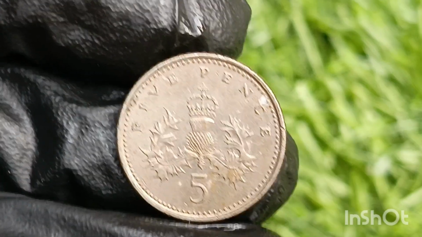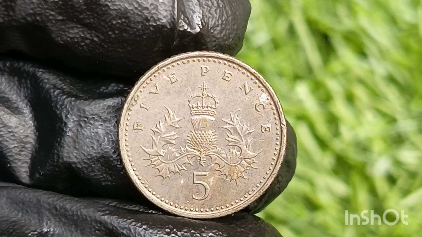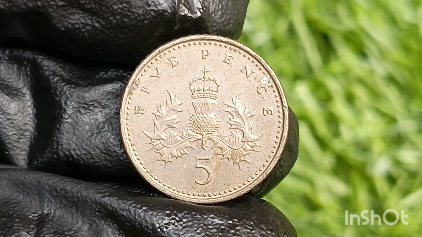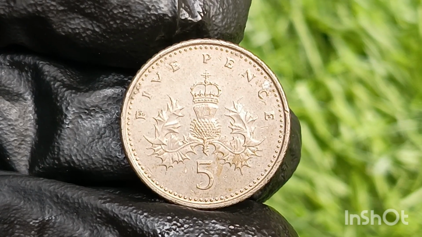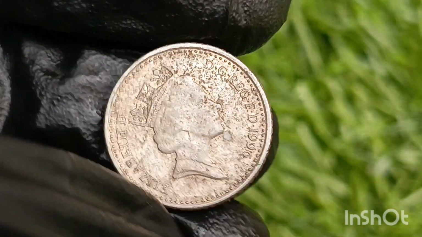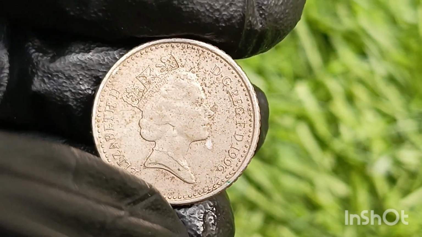Collectability. Key factors include condition, BU/proof versus circulated, portrait type and year, especially low mintage or set-only years. Let me know if you'd like a similar deep dive into specific years outside this range, variations, or collector valuations.